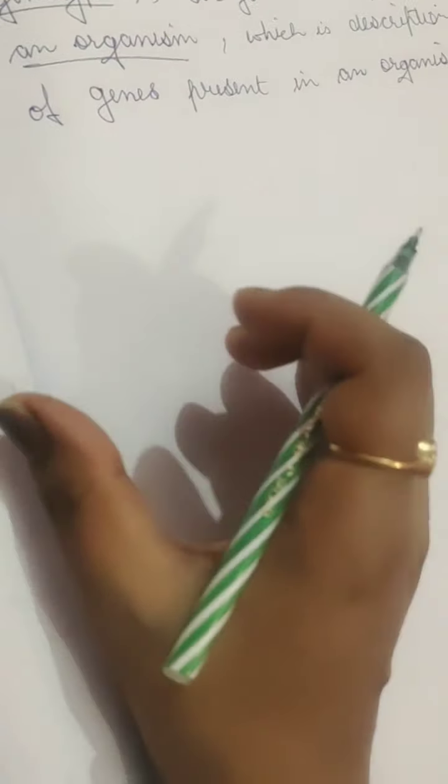We always pair the genes because it is a description of the genes present in the organism.